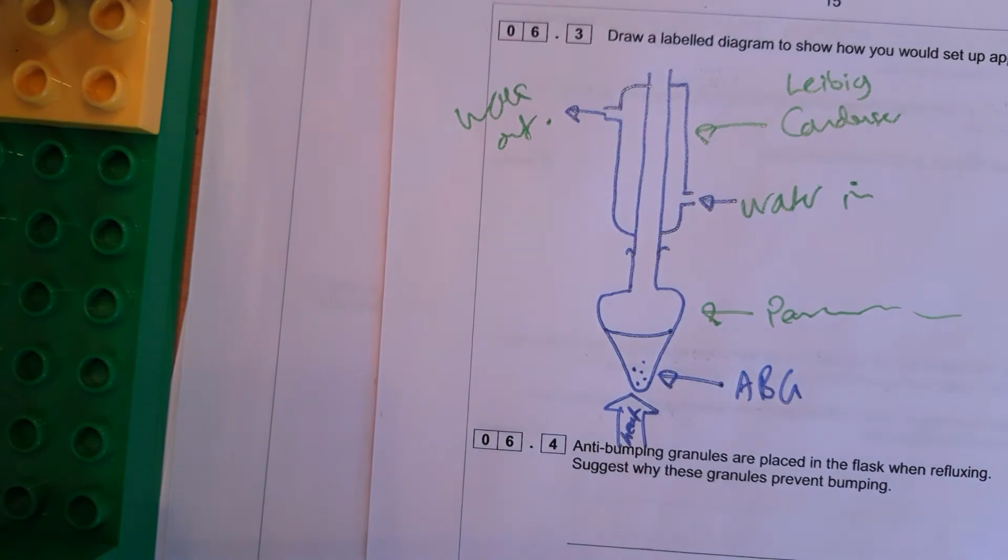Let's have a little look. The condenser must have an outer tube for water that is sealed at top and bottom. Condenser must have 2 openings for water in and out. Okay, cool. Penalise M1 if the apparatus is sealed.